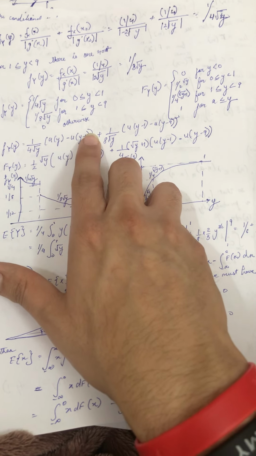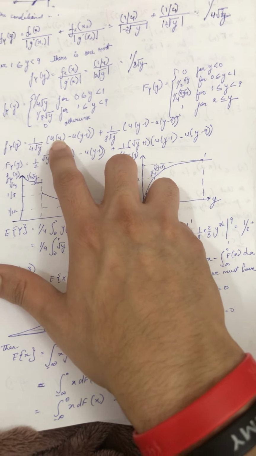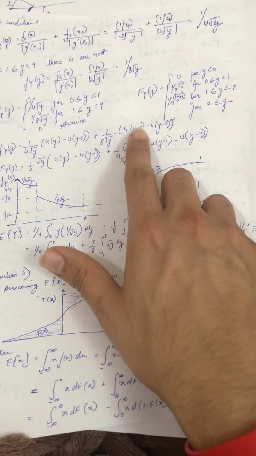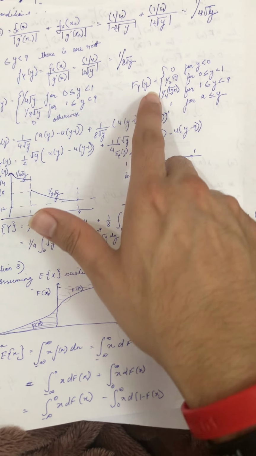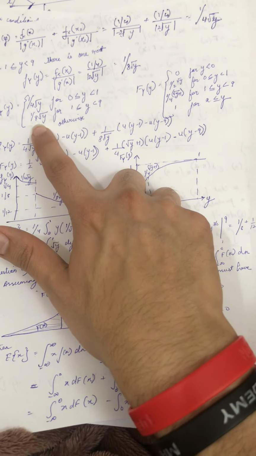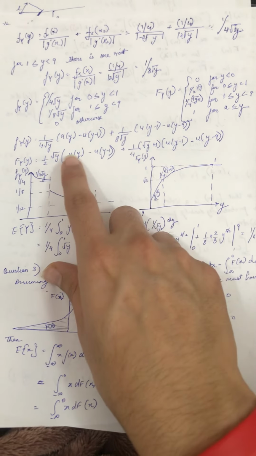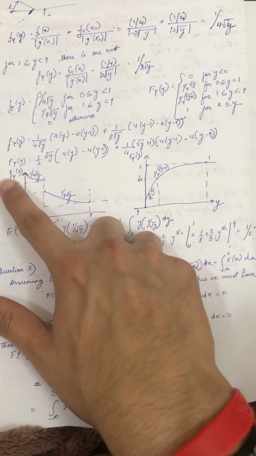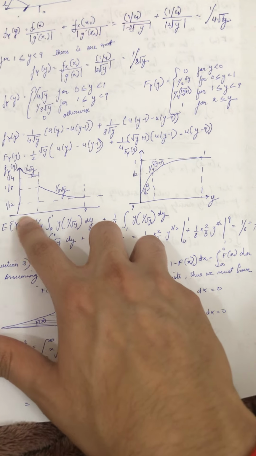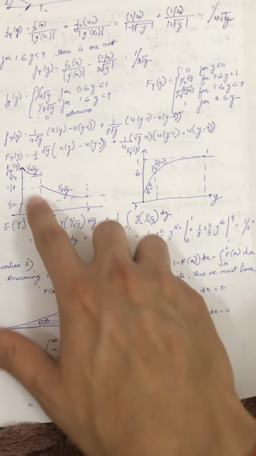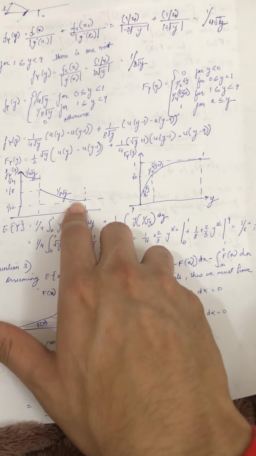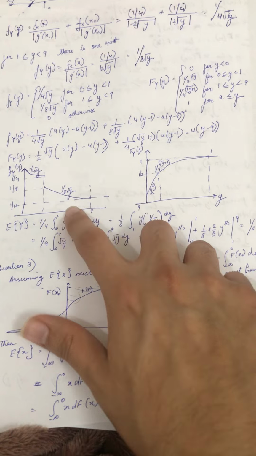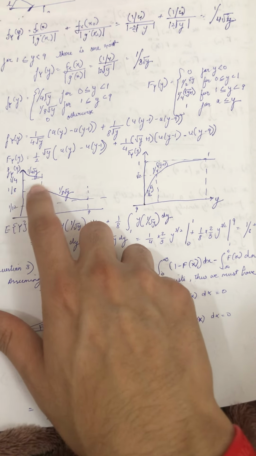This is the limit when the value of y lies between 0 and 1. So this is 0 and this is 1, and for y between 0 and 1, it's 1 upon 4 root y. When y lies between 1 and 9, the value is 1 upon 8 root y, which gives us the following graph: when the value lies between 0 and 1, it's this, and when it lies between 1 and 9, it's this. Here 0 is included and here 1 is included. So we have the graph for small f of y.